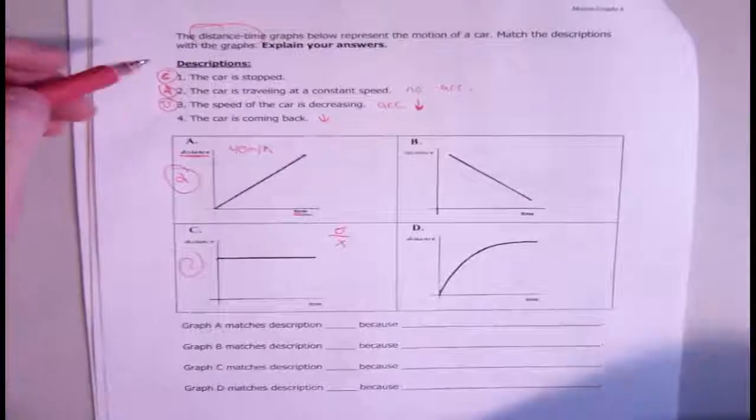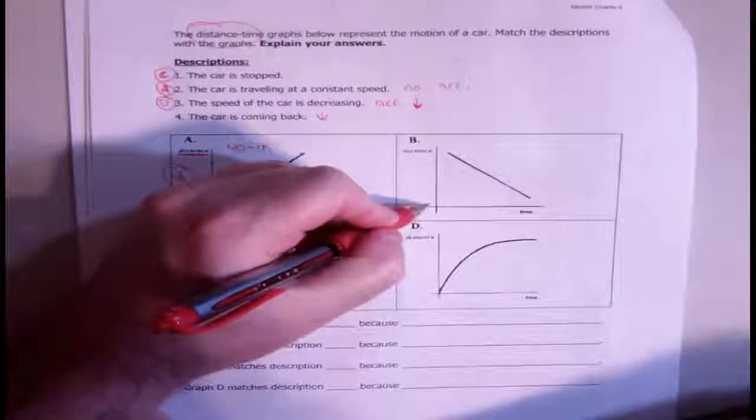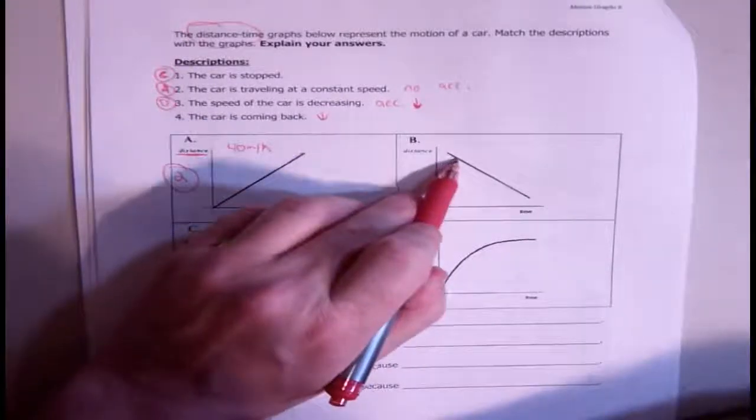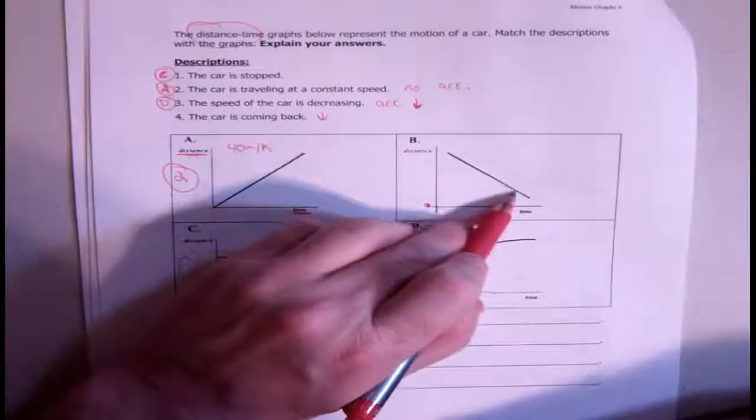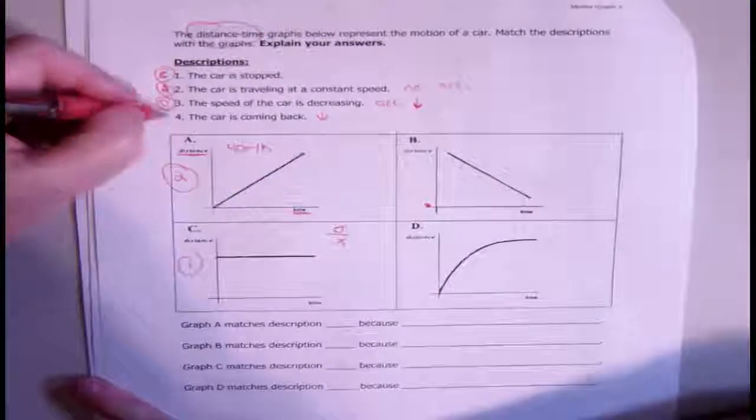And then we have one more, B. So think of this as your starting point. So your distance changes back to your starting point over time. So that's what this slanted line means. You're coming back, right? So that's B.